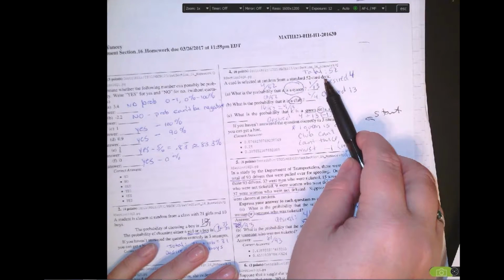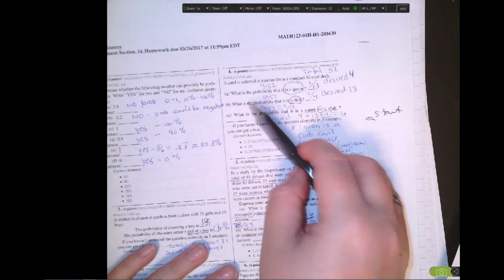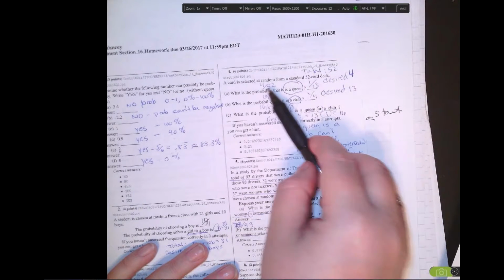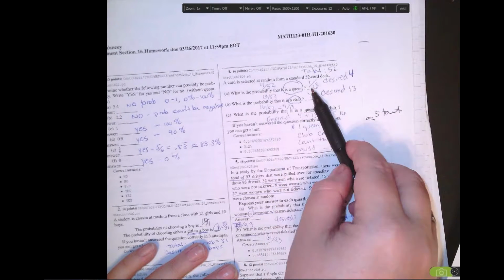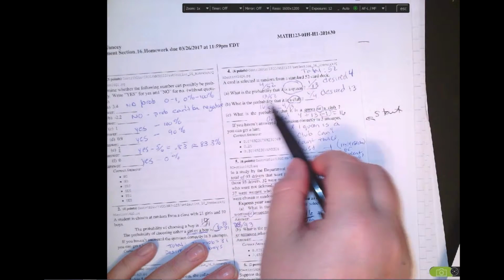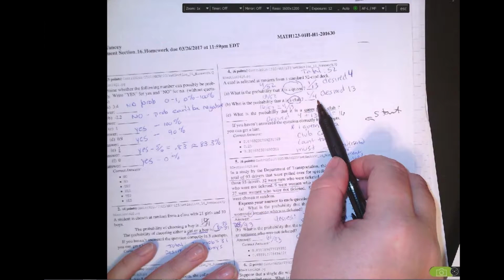But number 4, a card is selected at random from a standard 52 card deck. What's the probability it is a queen? So you have to have played cards to know our total is 52, our desired is 4. 4 over 52 reduces to 1 over 13. What's the probability it is a club? Well, there's 13 of each suit. It reduces to 1/4. There's 4 suits.